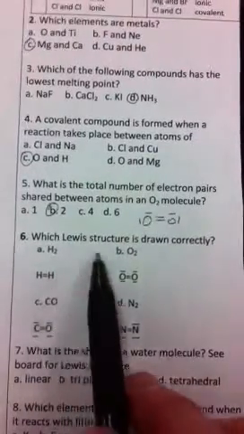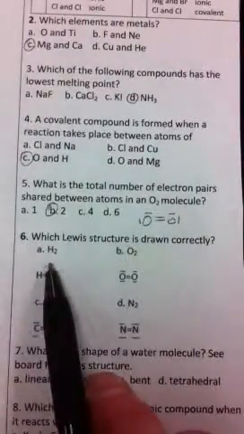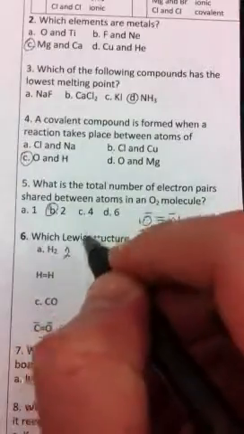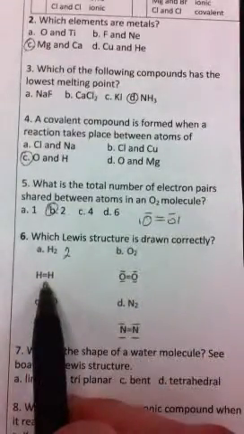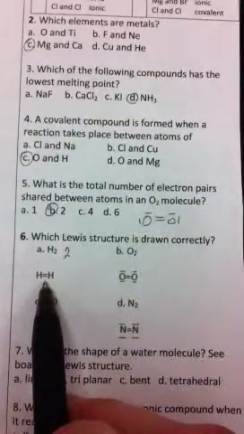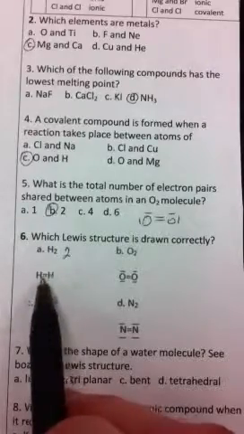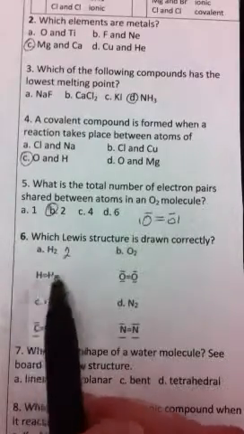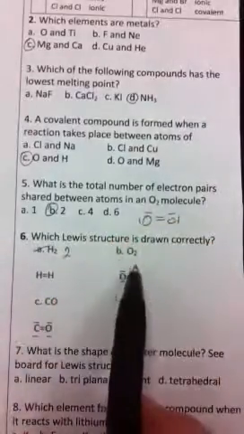Number 6, which Lewis structure is drawn correctly? H2. This has 2 valence electrons, each hydrogen only wants 2 electrons around it. Each of these have 4 electrons, that's 2 bonds, so that is not the correct one.